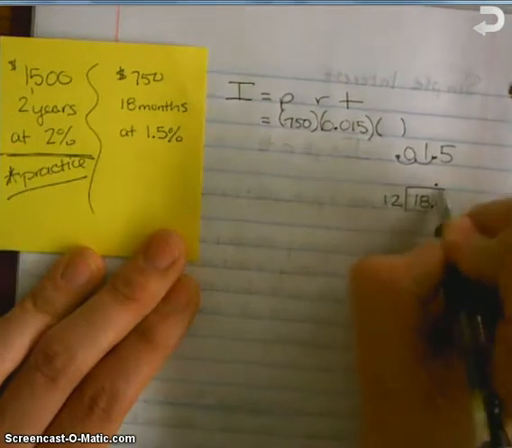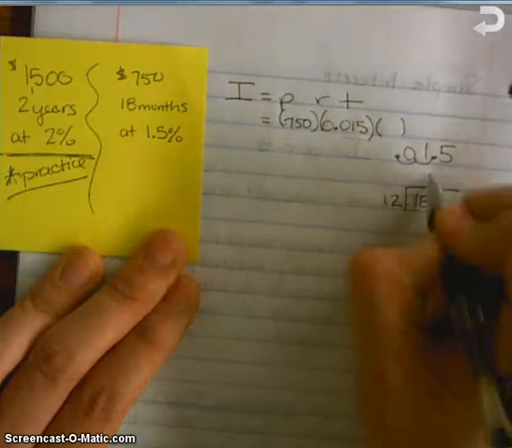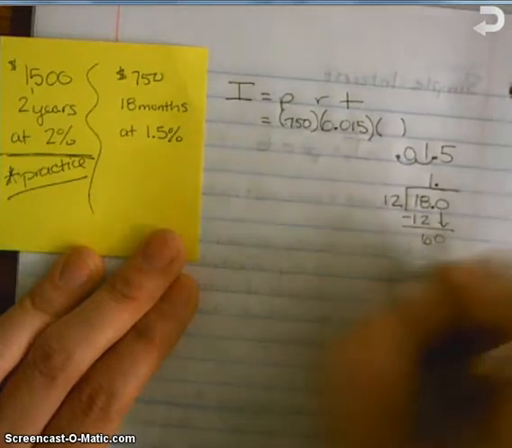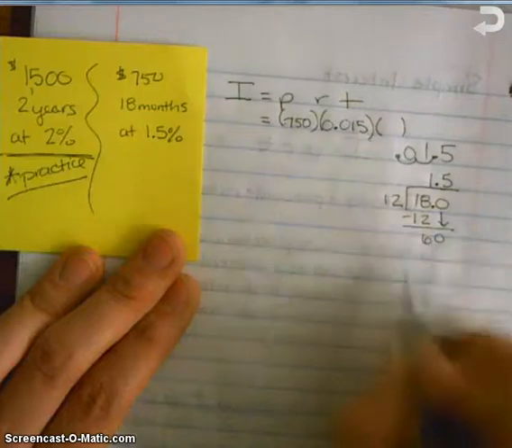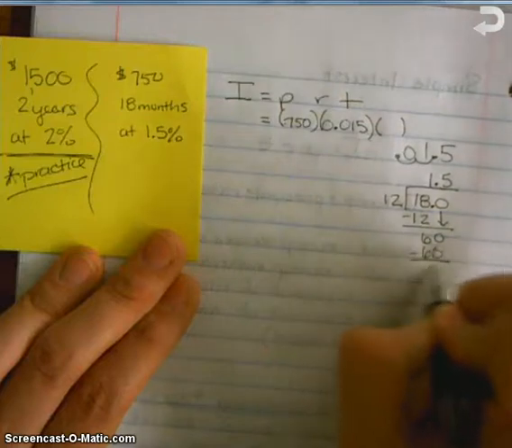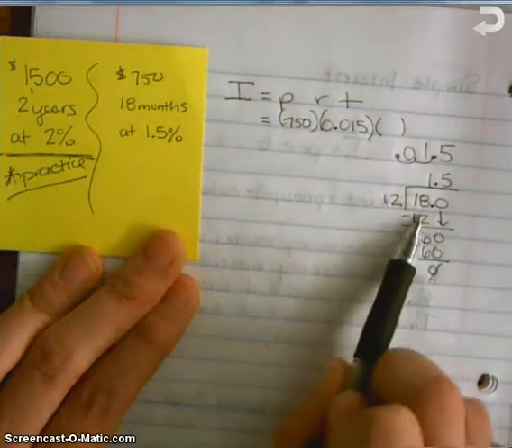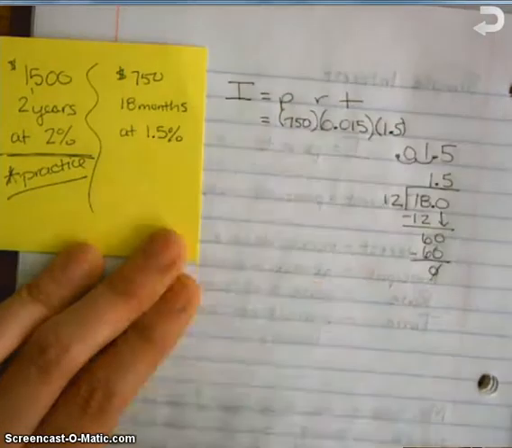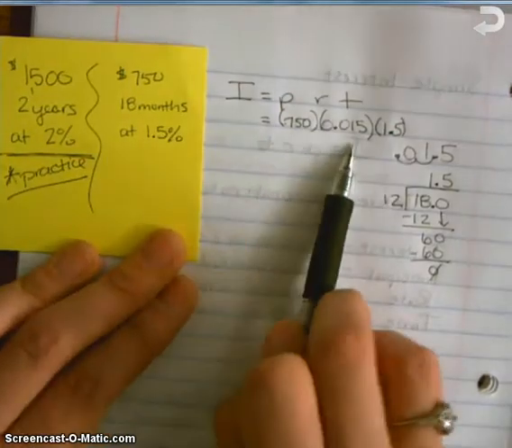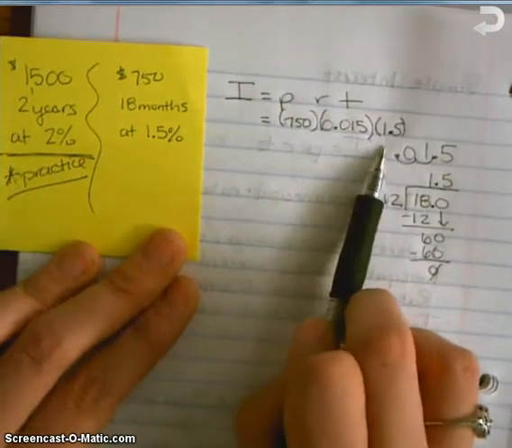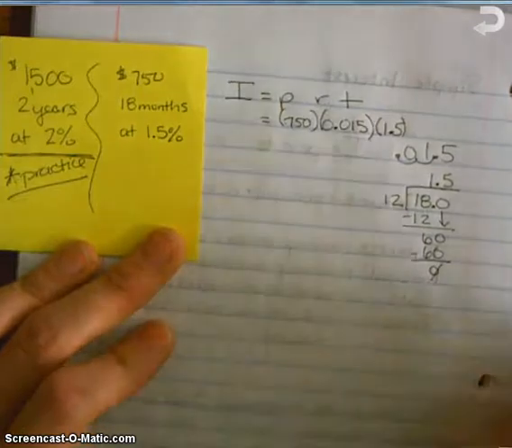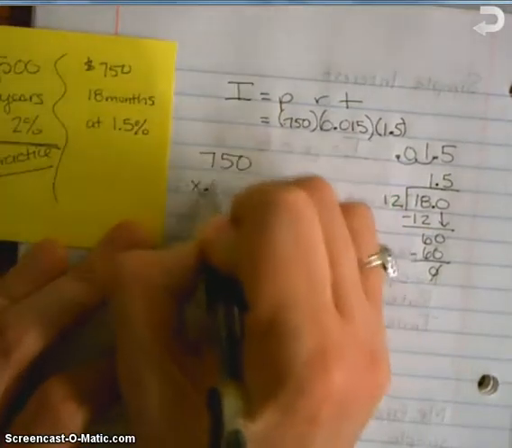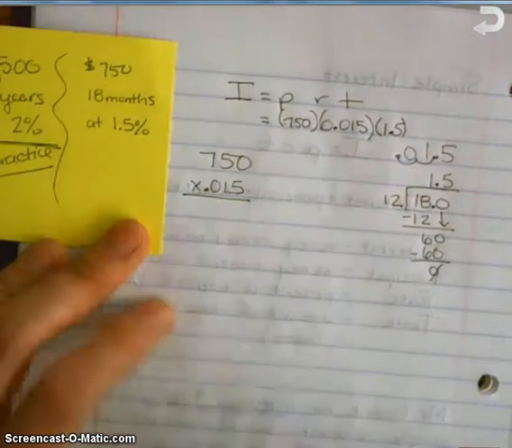I know it's not going to go in there evenly. 12 goes into 18 one time. And 12 goes into 6 5 times. So 18 months is 1 5/10 years. So my problem is 750 times 15 thousandths times 1 5/10. So I'm going to start with 750 times 15 thousandths.